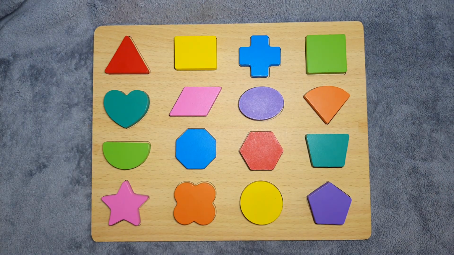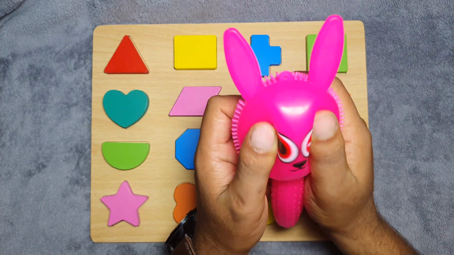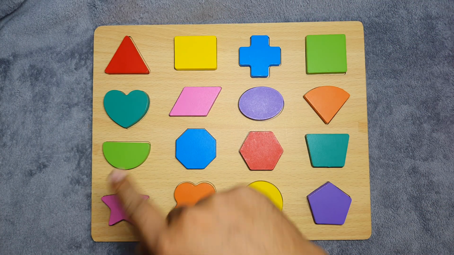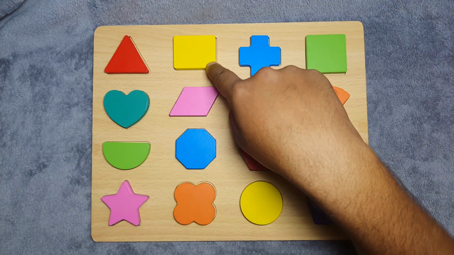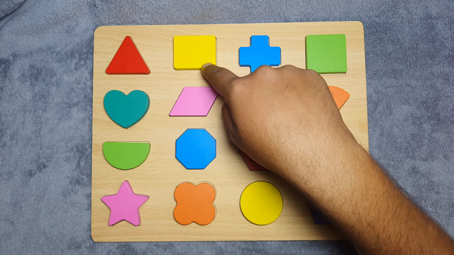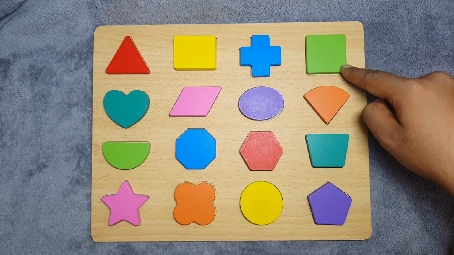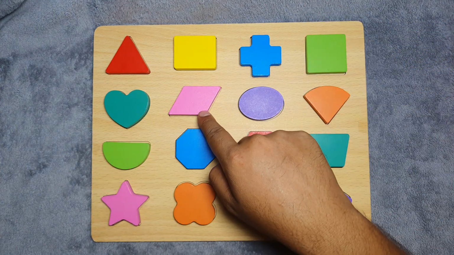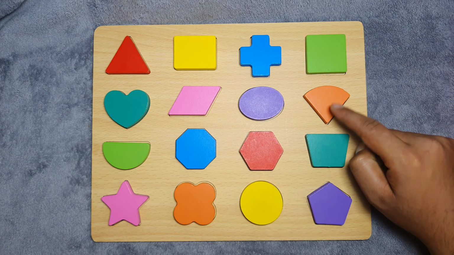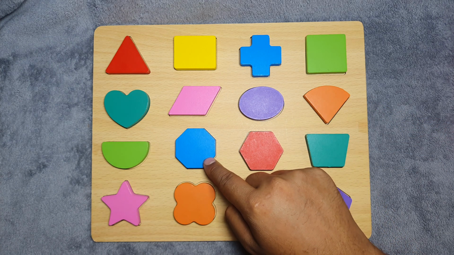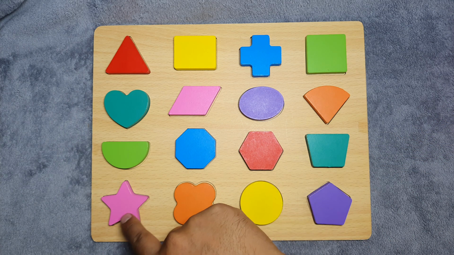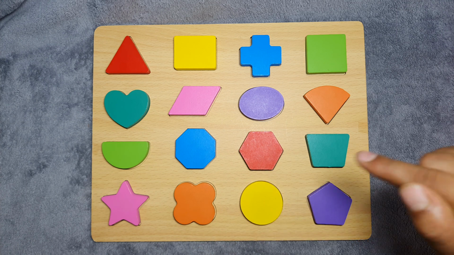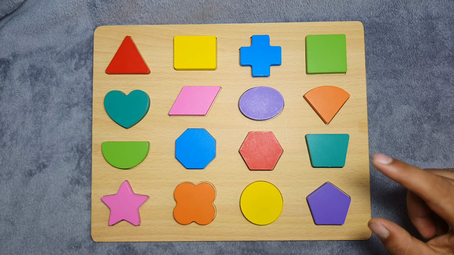Now, we will repeat all these shapes. This is rectangle. This is triangle. This is rectangle, cross, square, heart, rhombus, oval, pie, semicircle, octagon, hexagon, trapezoid, star, quadrifoil, circle, and pentagon.